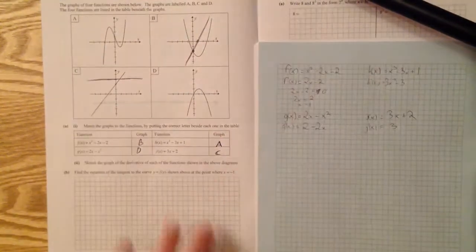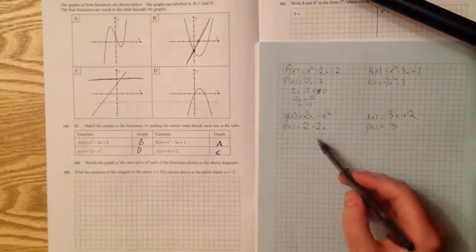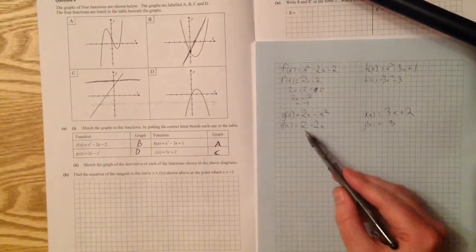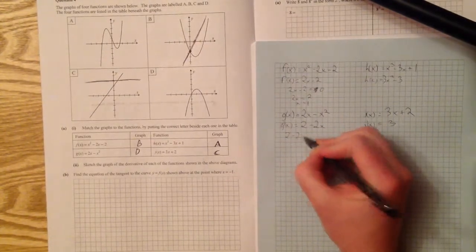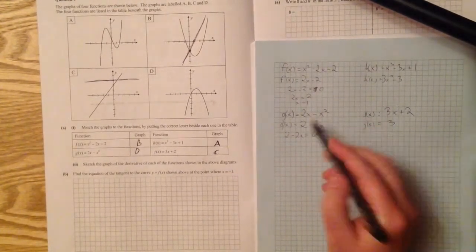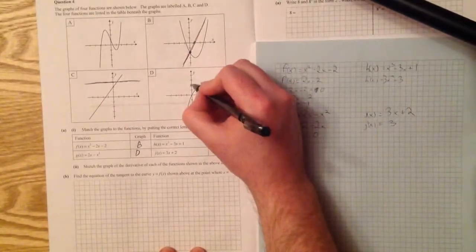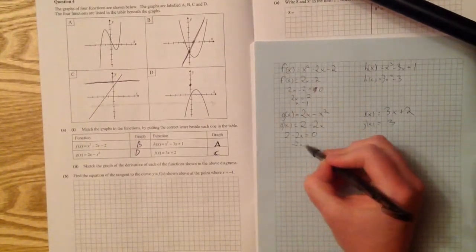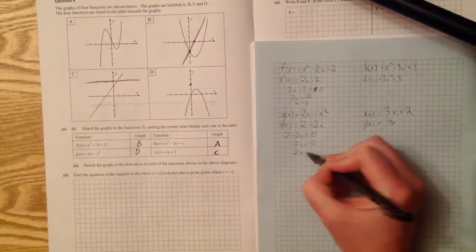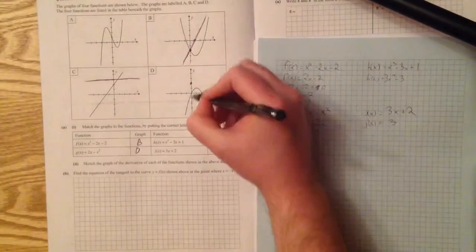Okay. Now for the negative quadratic, which is over here, we differentiate it to get 2 minus 2x. Alright, so again I'm going to let 2 minus 2x equal 0. Now it's a positive 2 here, so it's going to cut the y-axis at the number 2. Okay, and minus 2x is going to equal minus 2, so in other words 2x is equal to 2, x is equal to 2 divided by 2, which is 1, which is here.